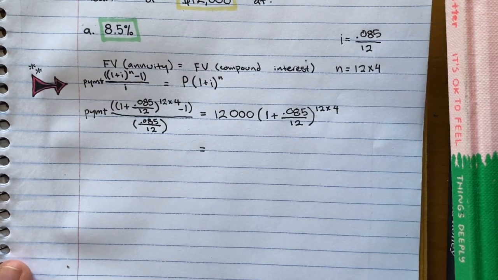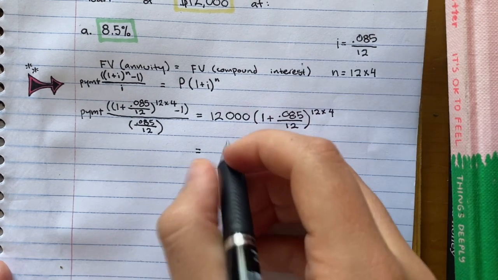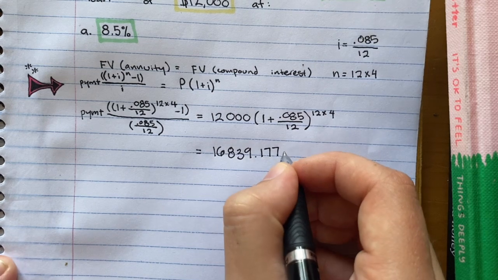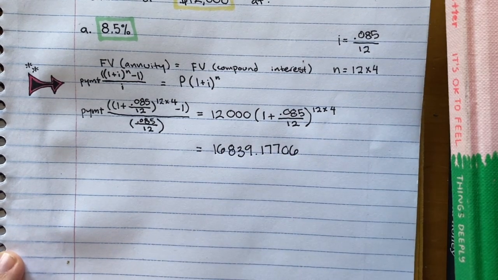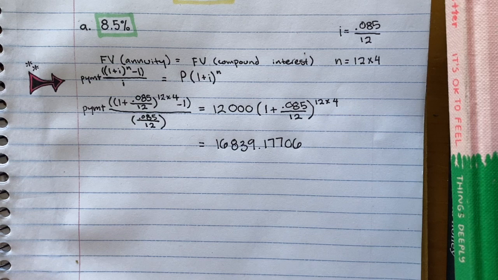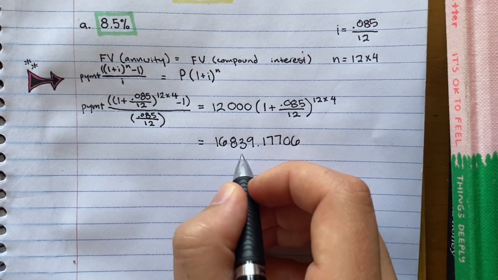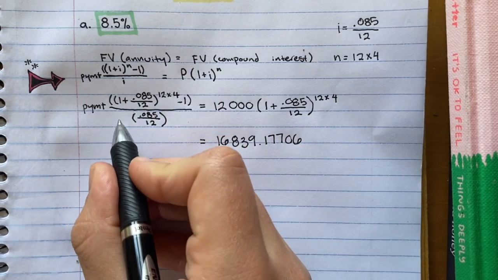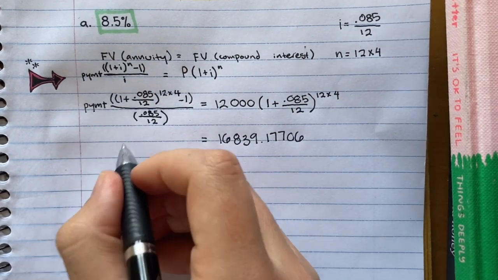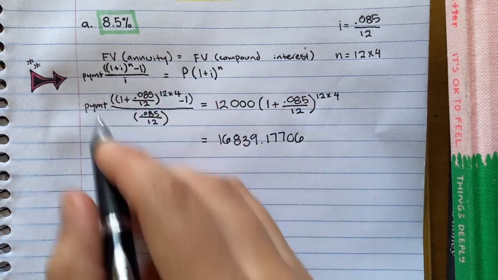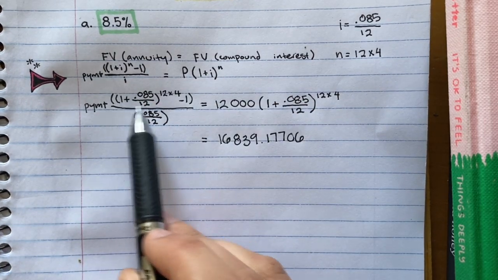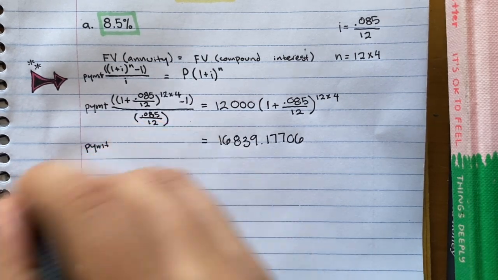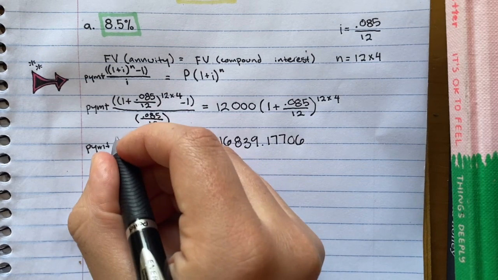You're just going to plug this into your calculator, and hopefully you get this number. I'm going to take this out to a lot of decimal points just to try to keep this as close to accurate as possible. So that's 16,839.17706. Now let's solve this chunk. So you're going to plug all of this into your calculator. Maybe take it by each section of parentheses at a time. And hopefully once you plug all of that in, you'll get something like this number.